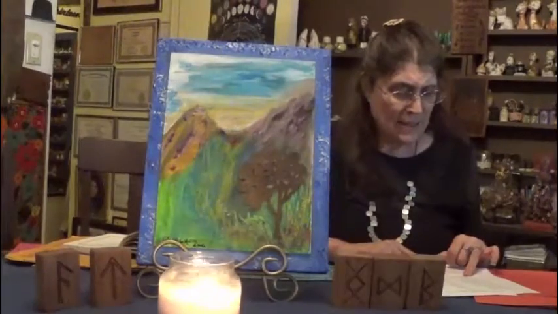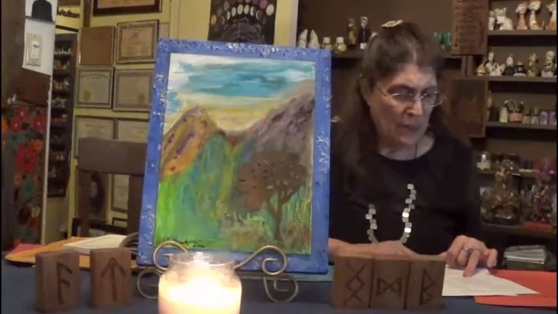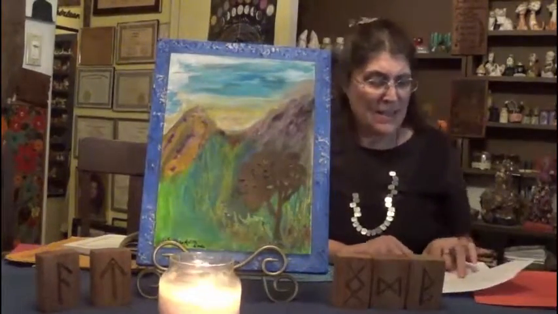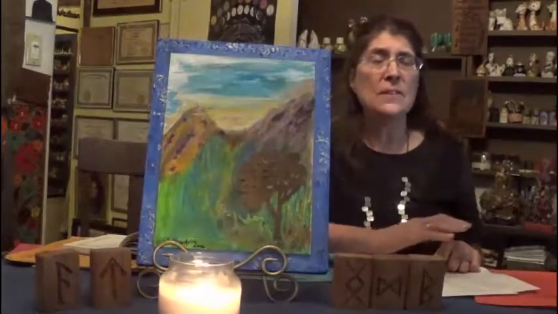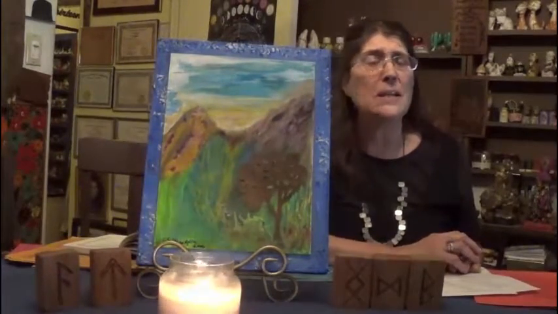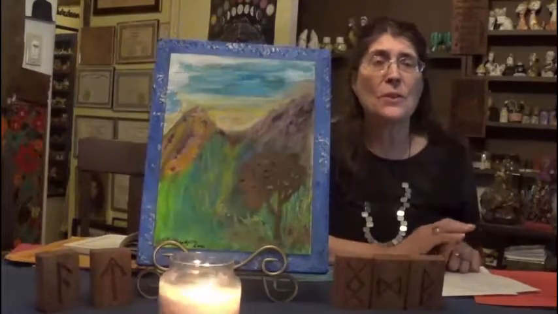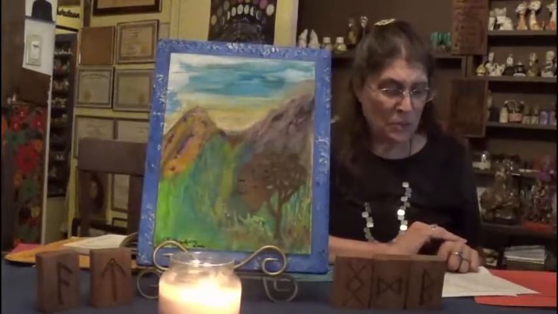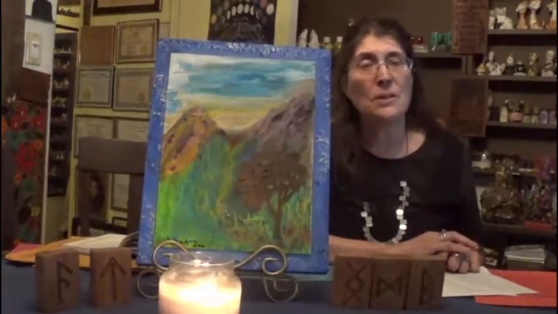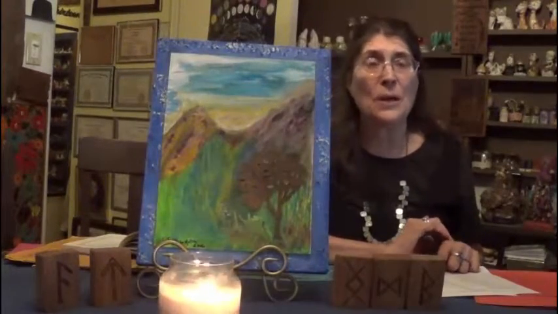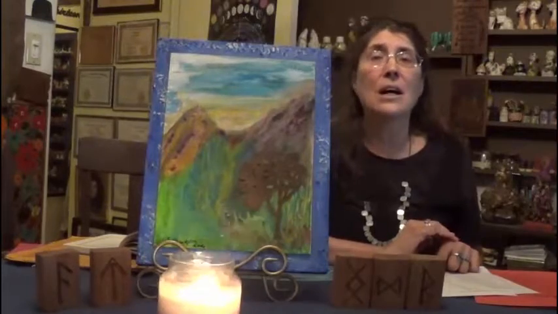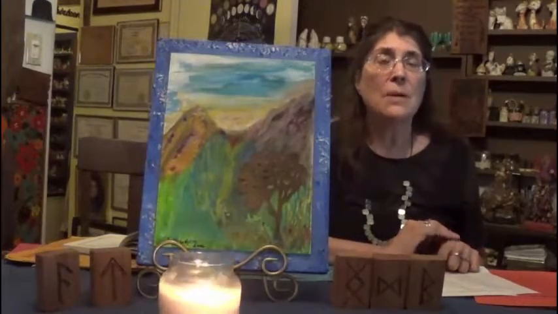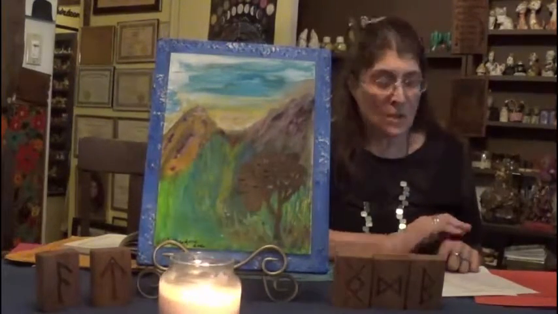And Isa, stand still. It represents ice. It's the dark of the moon. In the Scandinavian countries, ice, of course, puts everything on hold. And the stand still rune means everything has to wait until the ice melts in spring. Symbolically in our lives, if you get Isa in a rune cast, it means just sit there.